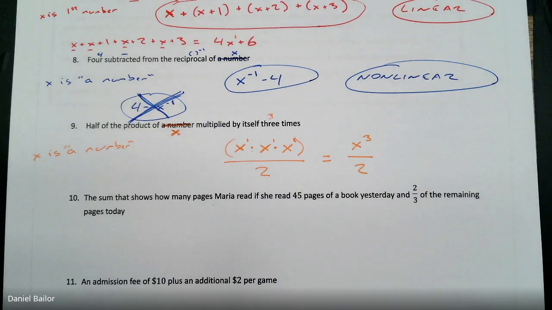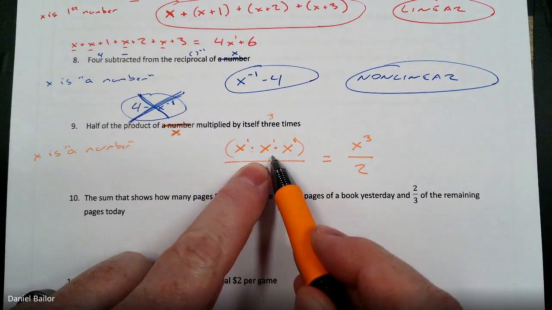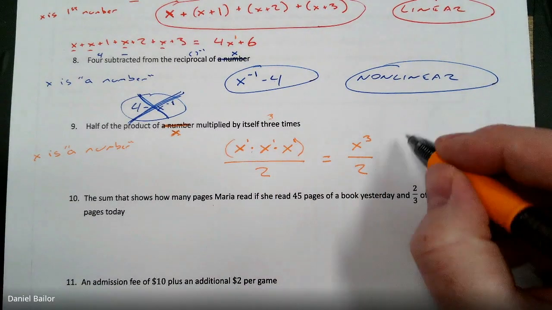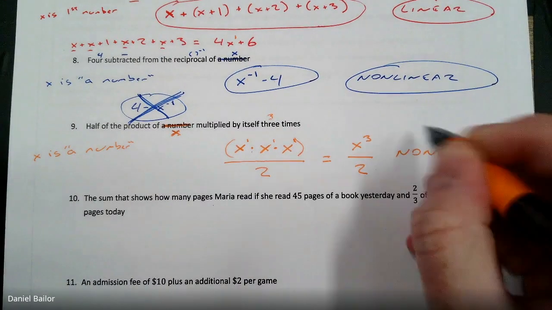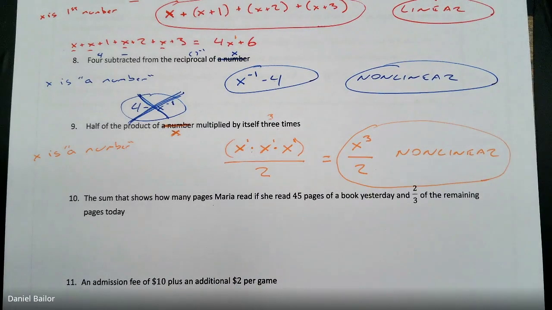Number 6 looked nonlinear, but it was really linear. This one looks linear, but when you do your exponent rules, it's really nonlinear because we get a 3. Don't let these confuse you. Remember your exponent rules. I know it can be tricky. That's why we're practicing.